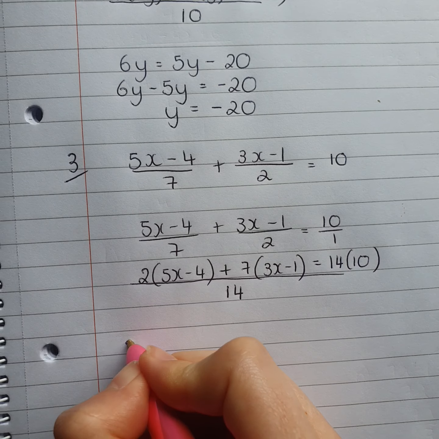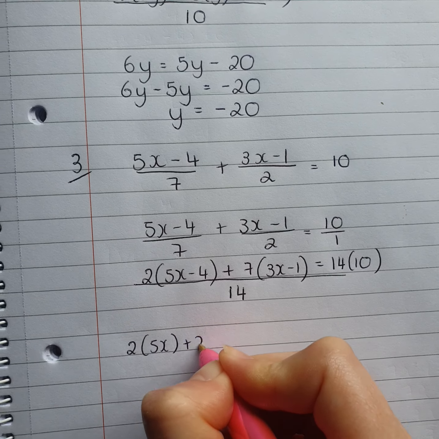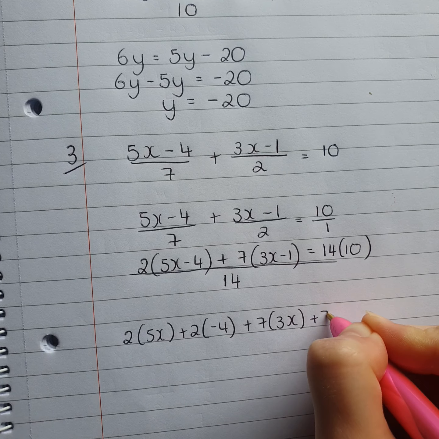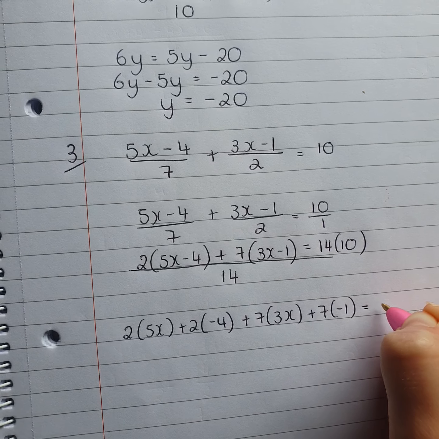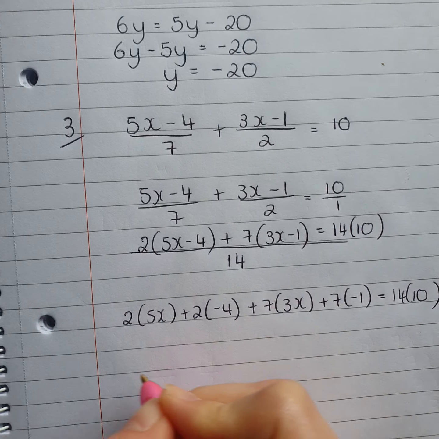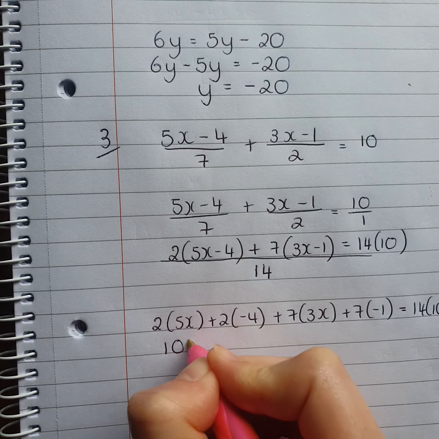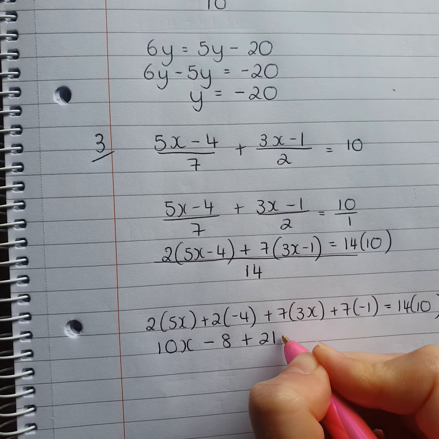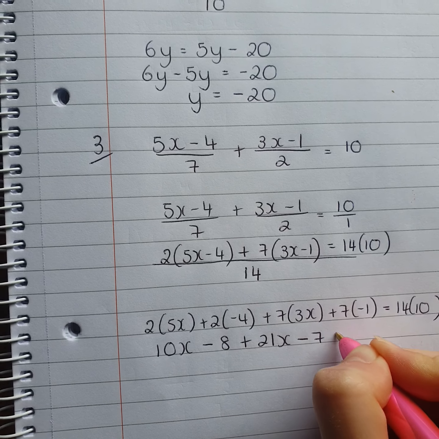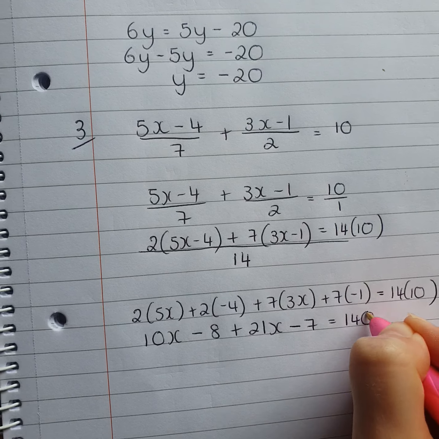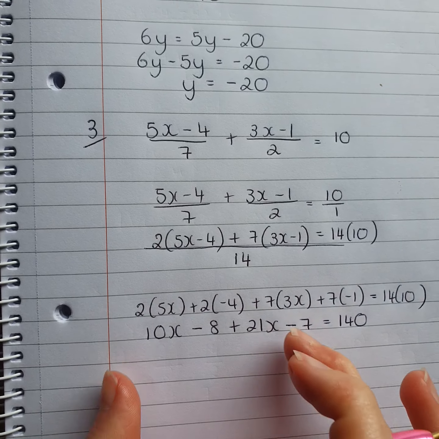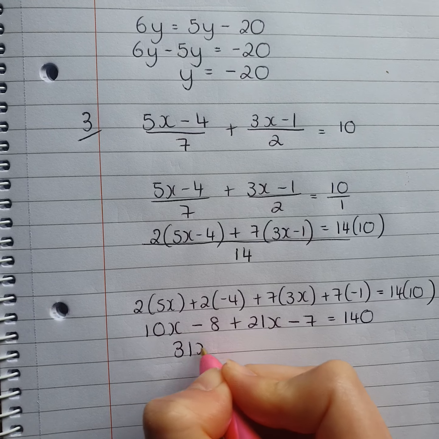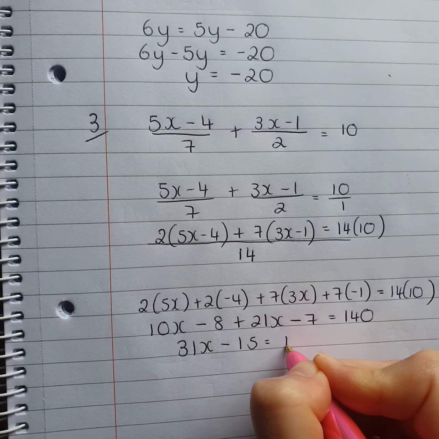Okay, let's multiply out the top line. So we'll have 2 times 5x plus 2 times minus 4 plus 7 times 3x plus 7 times minus 1 is equal to 14 times 10. Okay, let's multiply out everything. So I'll have 10x, I'll have minus 8, I'll have plus 21x, and I'll have minus 7 is equal to 14 times 10 is 140. Right, let's tidy this side up then. Just collect our like terms to make it a little bit more simplified so it'll be easy to work out then. So 31x and then minus 15 is equal to 140.